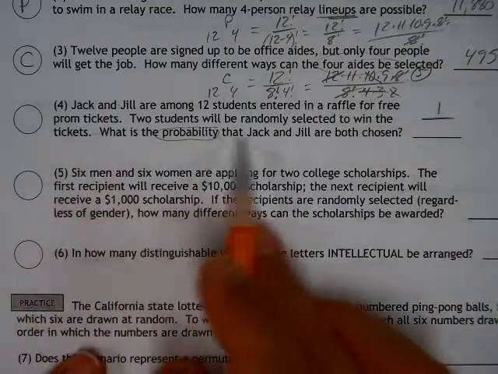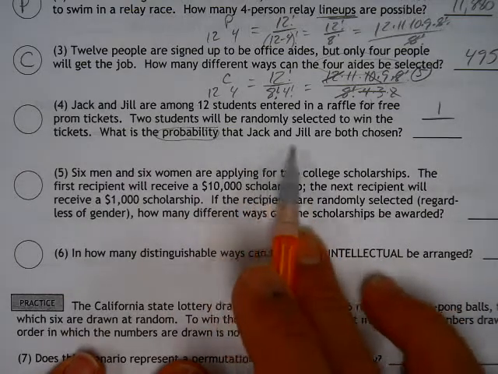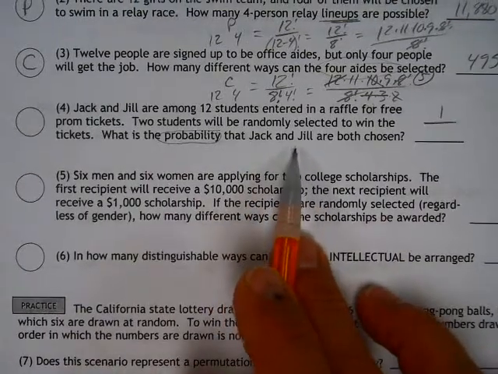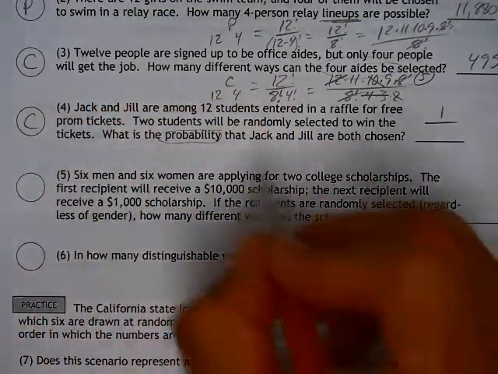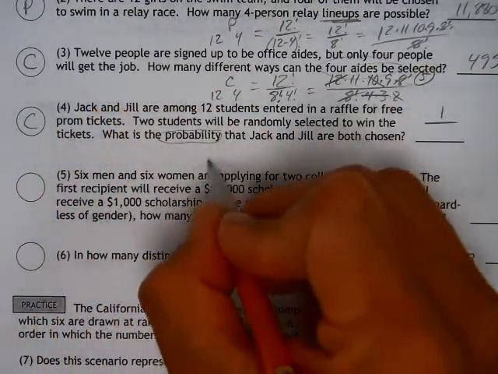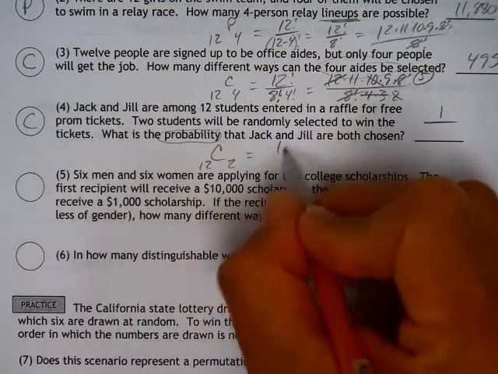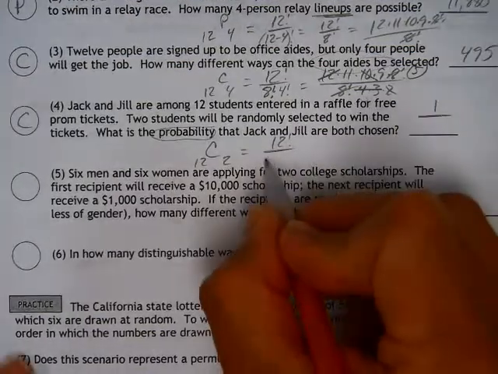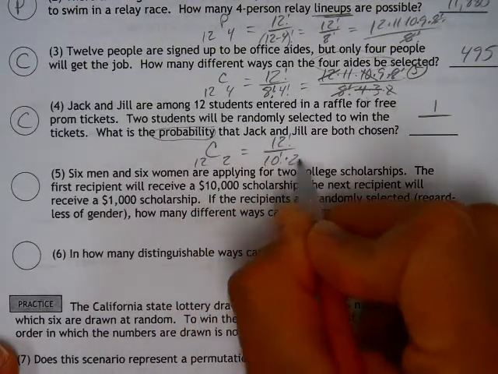There's not an order here that matters, so we're looking at just these 2 individuals. So that is a combination problem again. And we will look at a combination of 12 folks taken 2 at a time. There's your 12 factorial. There's your 12 minus 2, which is 10 factorial, times another 2 factorial.